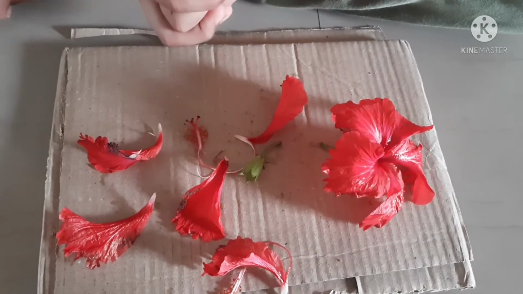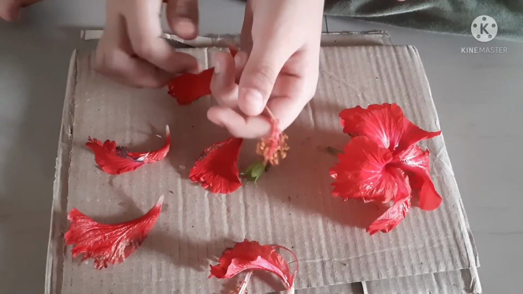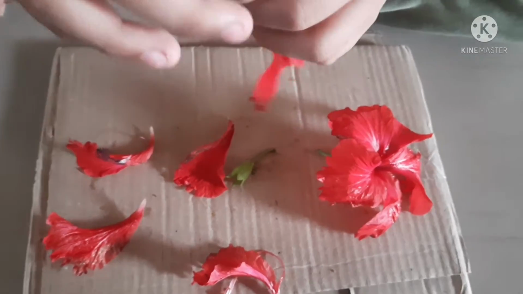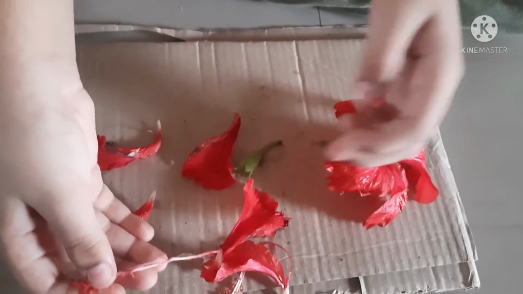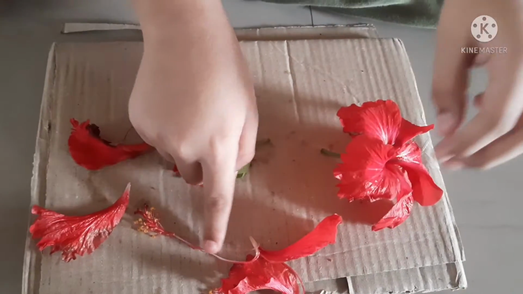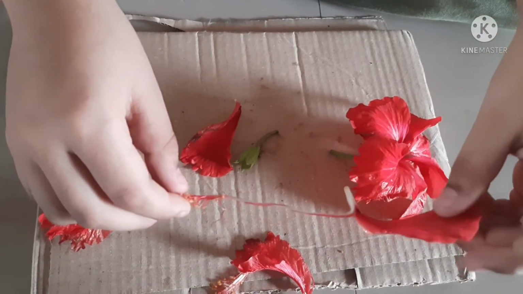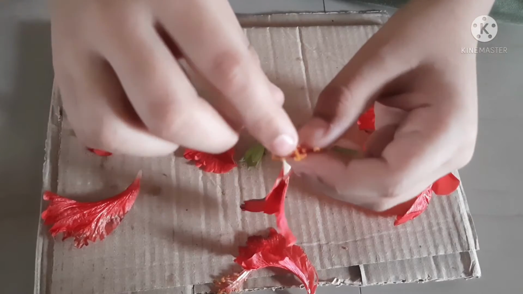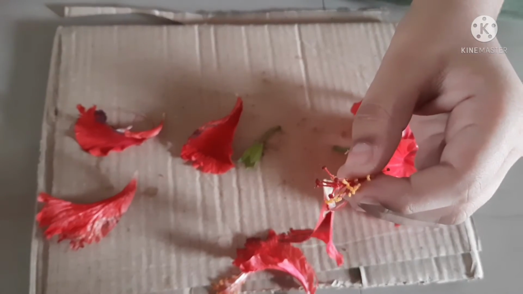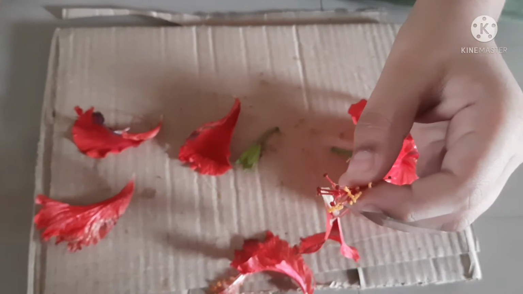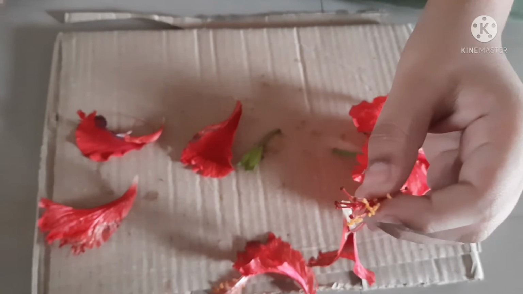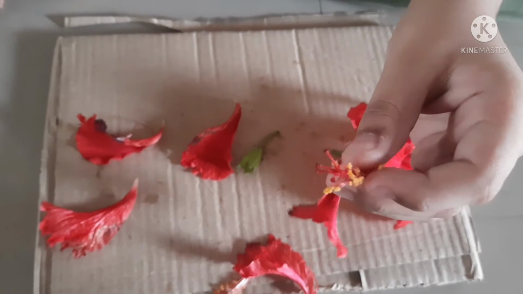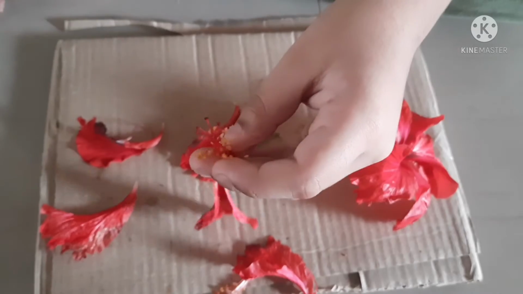Now let's move on to the male reproductive part called the stamen. You can see this long line here is called the filament. You can also see a few yellow ones here. Those are called the anthers. On the anthers you will find pollen. You can only see pollen with a microscope.